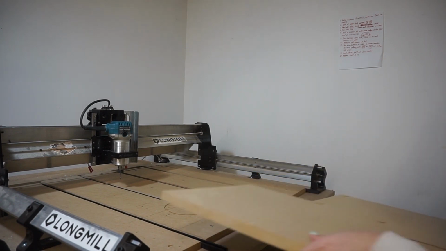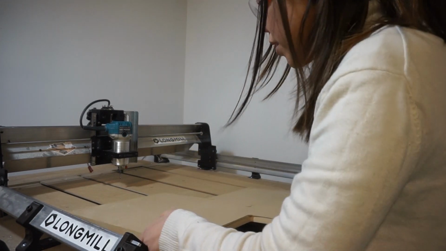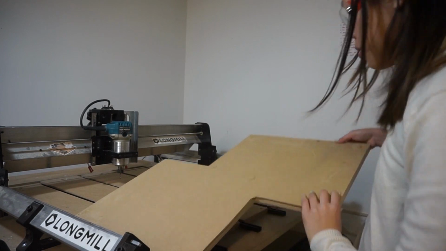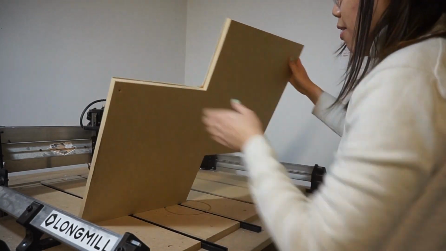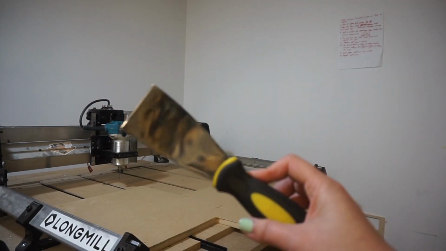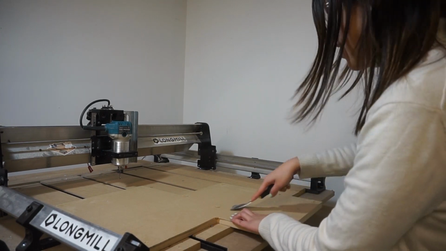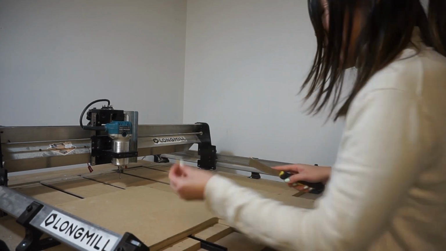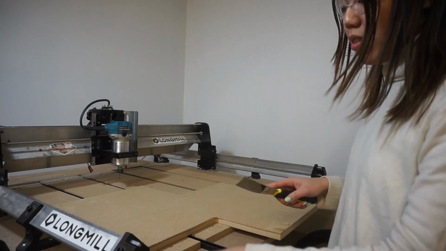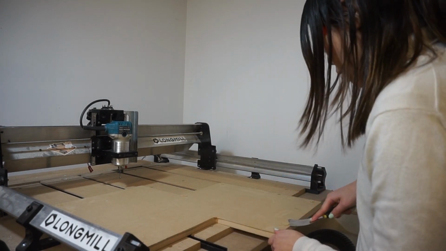And this is the one I'd like to use, but I don't know if you can see, there are some glue spots, so I need to scrape those off. All right, got my paint scraper. It's one of the better ones we have in our office. And see, it comes off really easily, so no biggie.